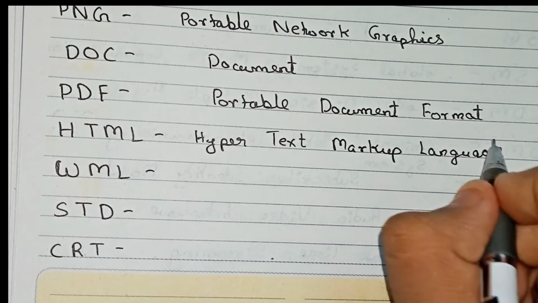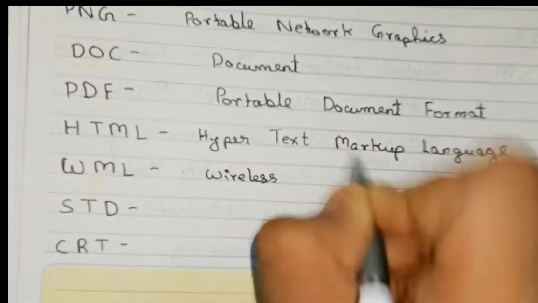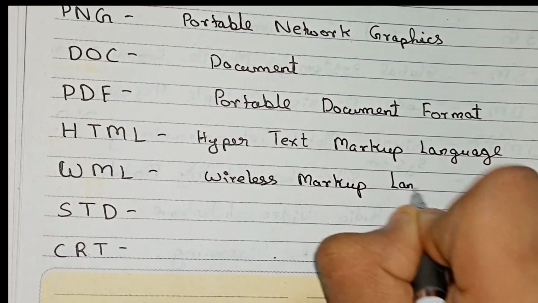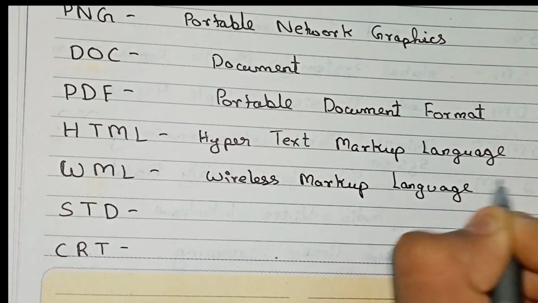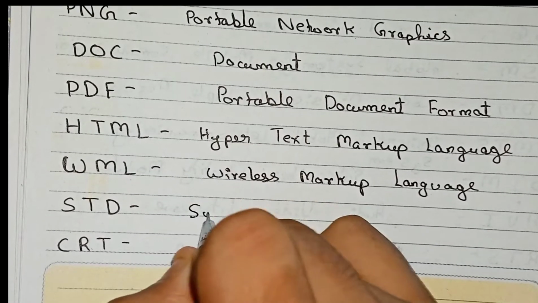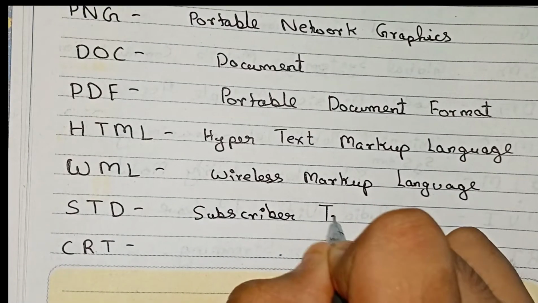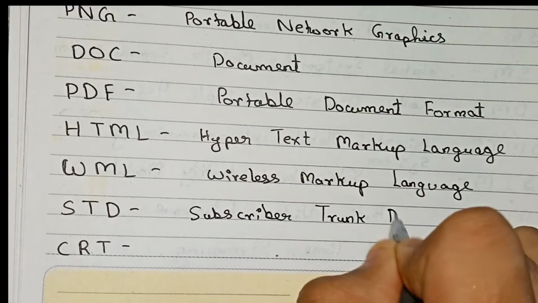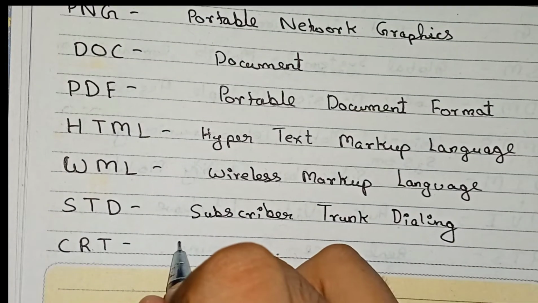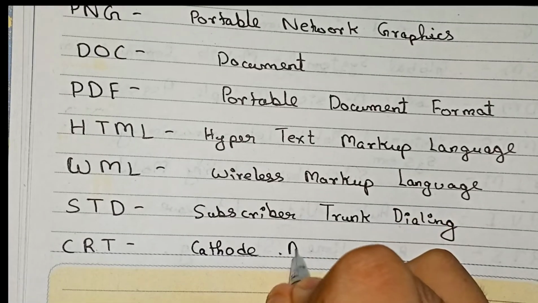Next is WML, that is wireless markup language. Next is STD, that is subscriber trunk dialing. Next is CRT, that is cathode ray tube.